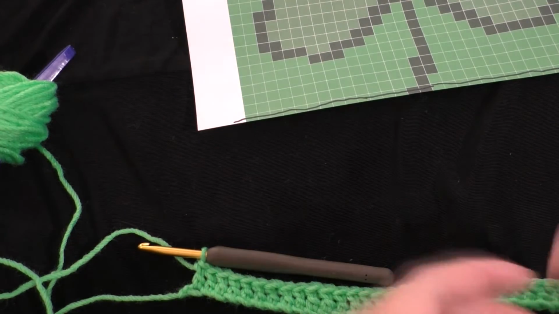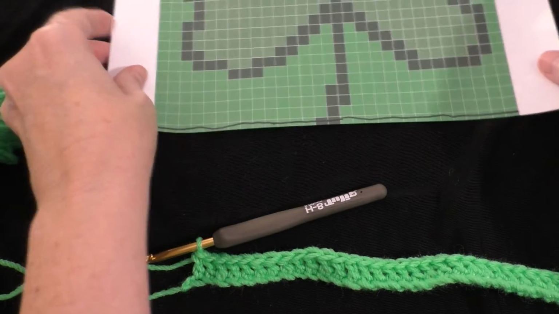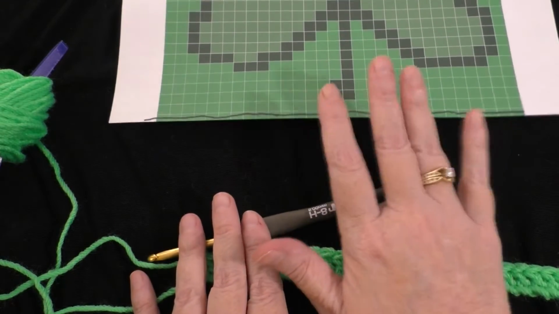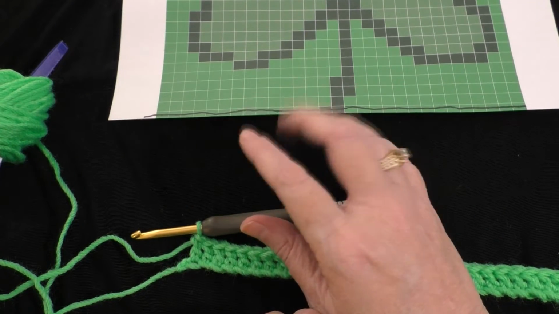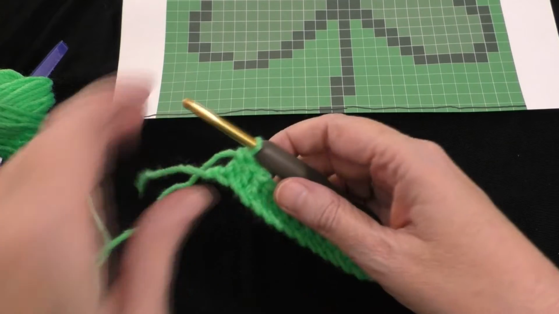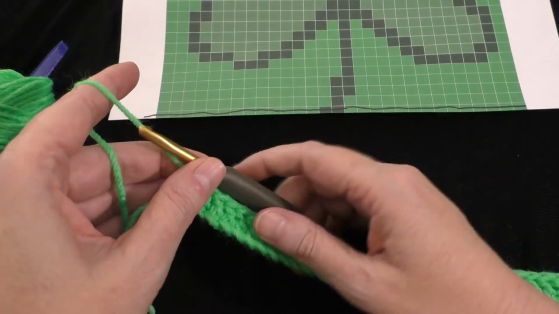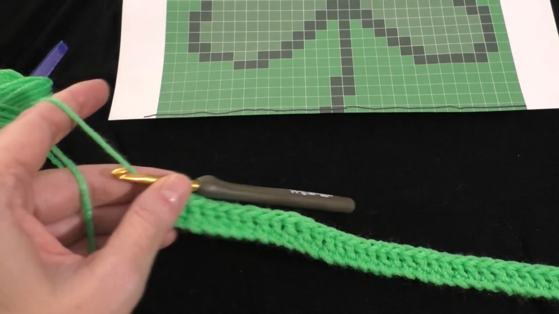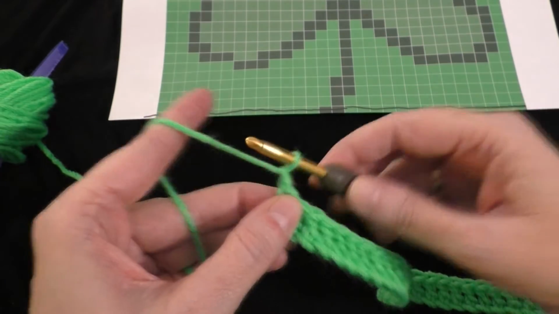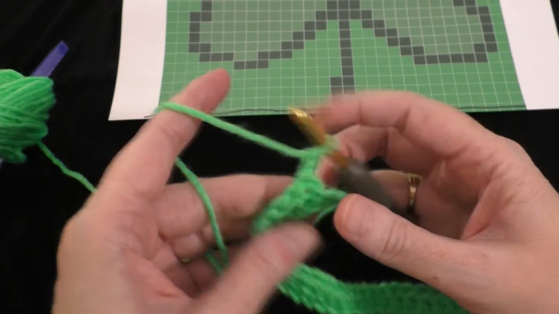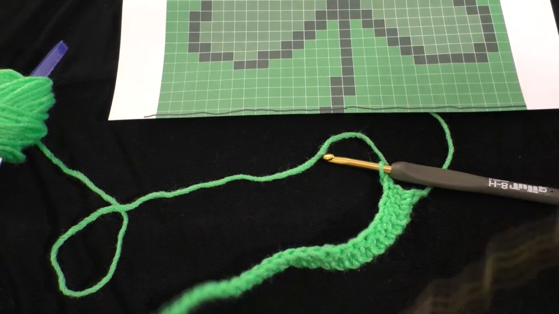Now the next row that we're going to do when we turn our work is not going to be part of the chart. So every other row you'll be marking off your chart, and the other row it won't be. That one is what I call a setup row. So the way you do the setup row is that you chain one, and then you turn your work. So I'm going to go ahead and get my bobbins moved over.